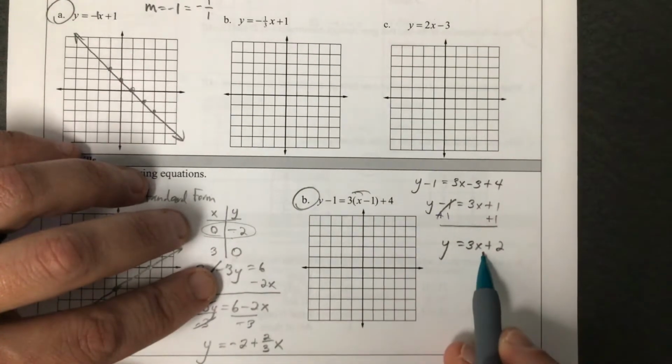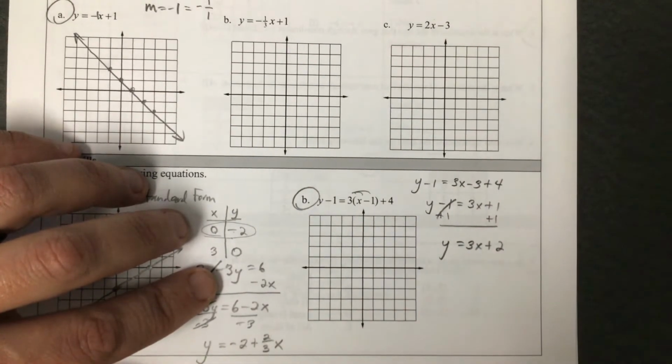This is in y equals mx plus b form. Now I can put that on the graph. I'm going to let you do that. Let's go to the back side.